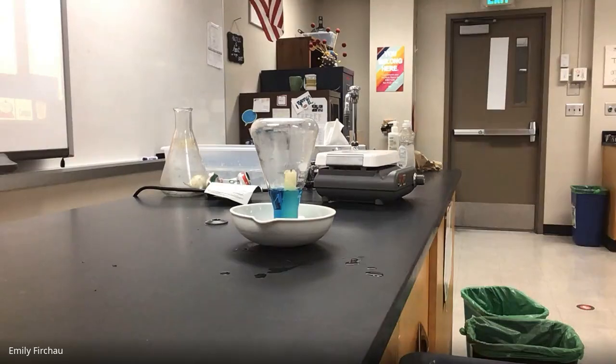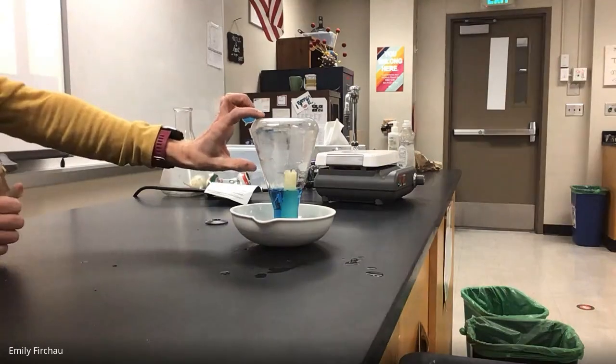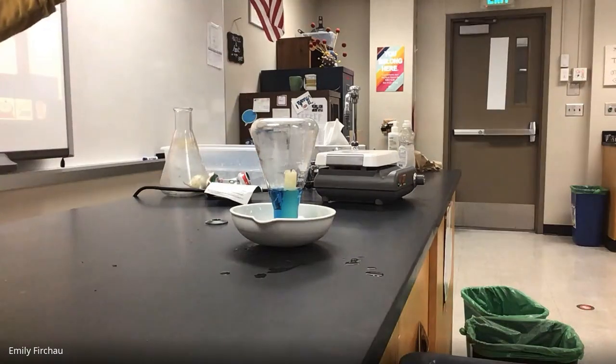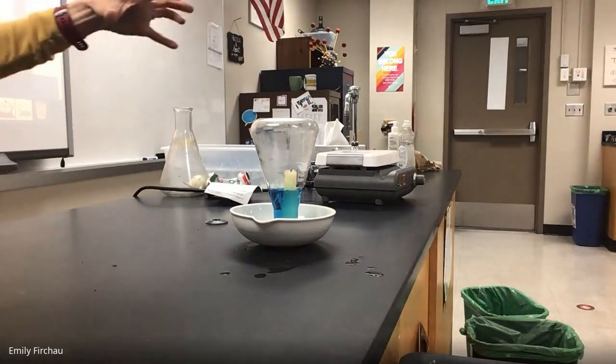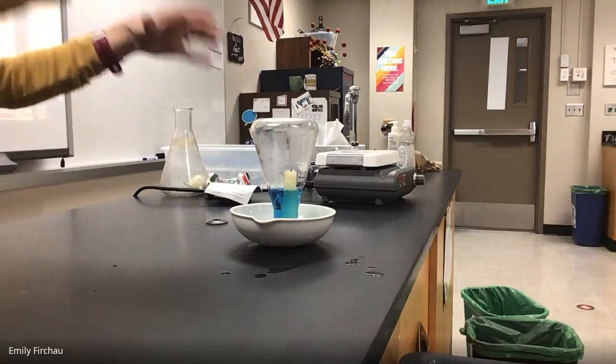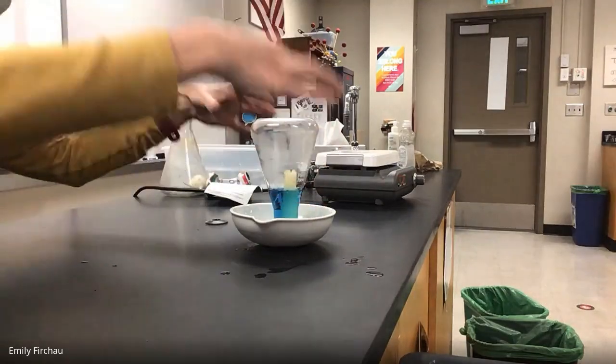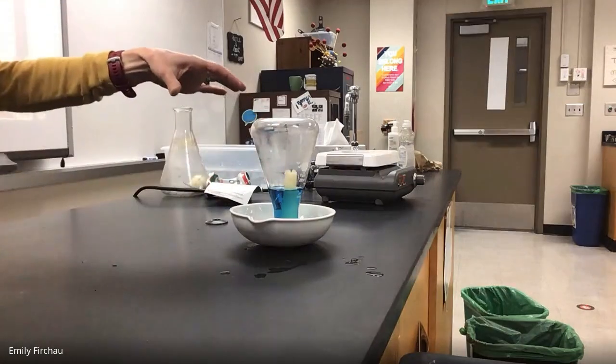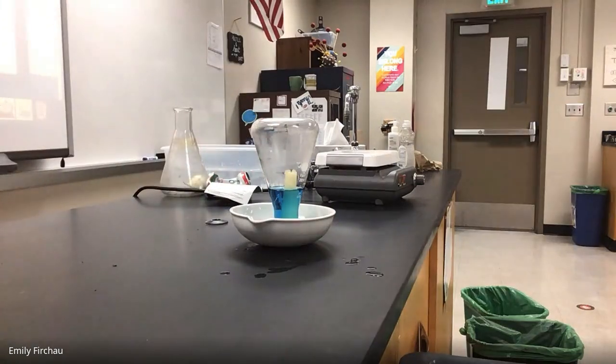So if we have less air pressure on the inside, what do we know about pressure on the outside? It's more, right? If you have less on the inside, it's more on the outside and vice versa. So if the atmospheric pressure on the outside is greater, it's going to push down more on the pool of water on the outside, and then it's going to push water up into the flask, up into the column.